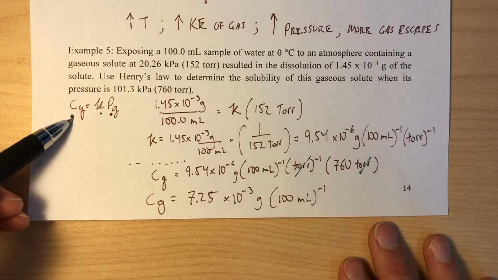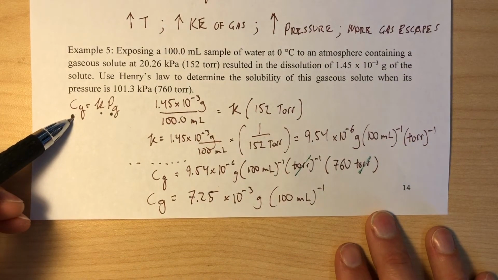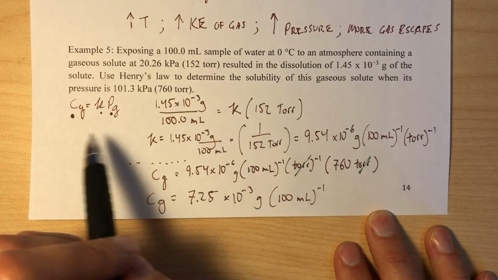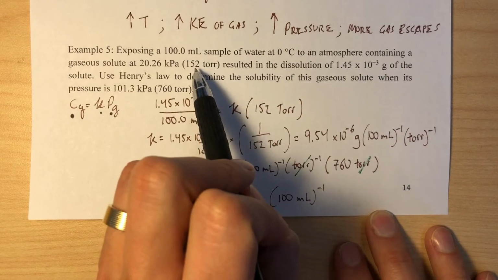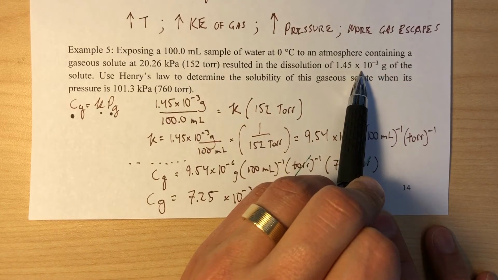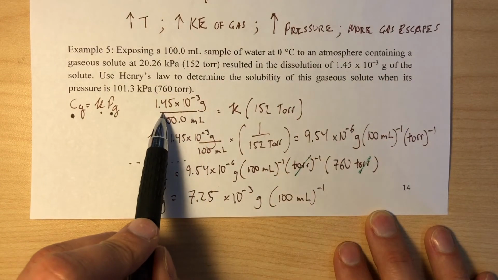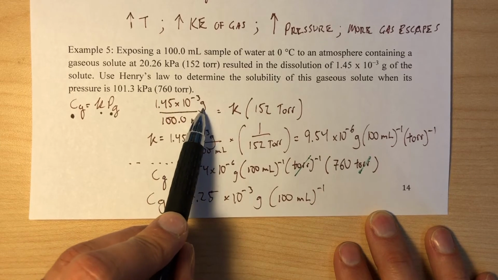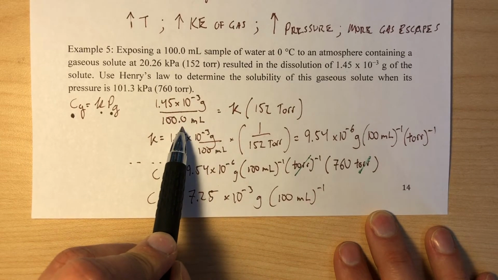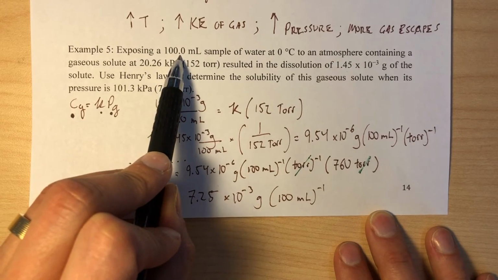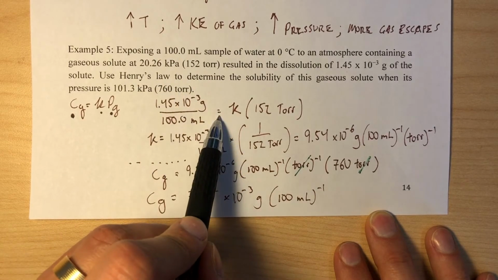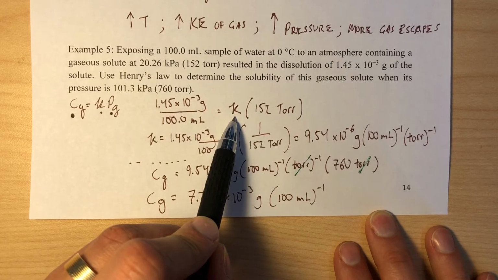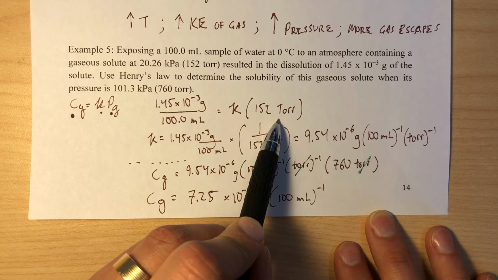The first step is taking our Henry's law equation, C is equal to K times P. We have C at 152 torr. That's 1.5 times 10 to the negative 3 grams. So we have 1.5 times 10 to the negative 3 grams divided by 100 milliliters of solvent, because that's given in the problem, dissolved in. And that's going to be equal to our proportionality constant K times pressure, which is 152 torr.